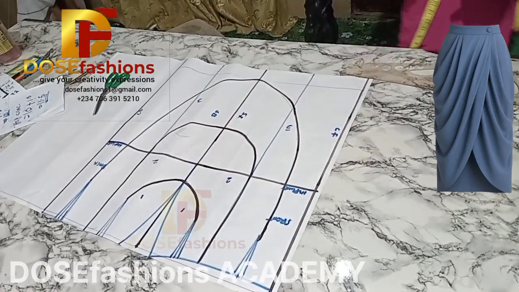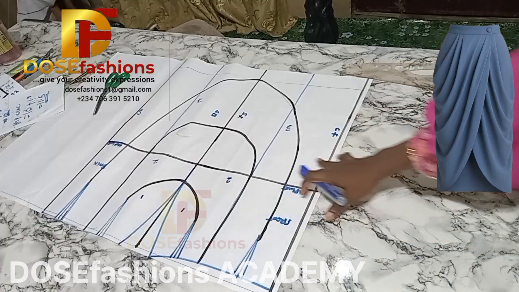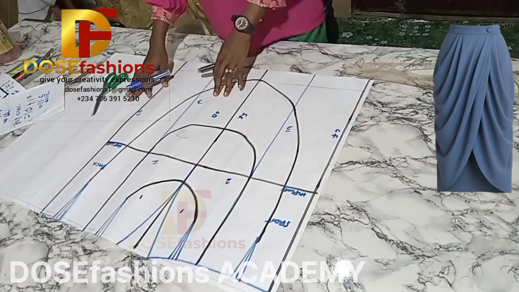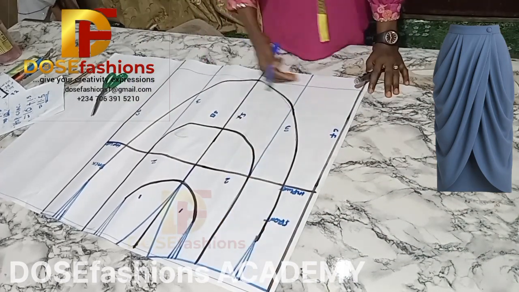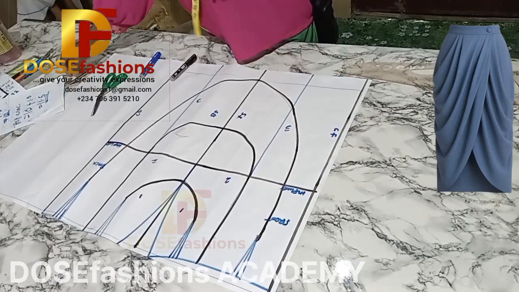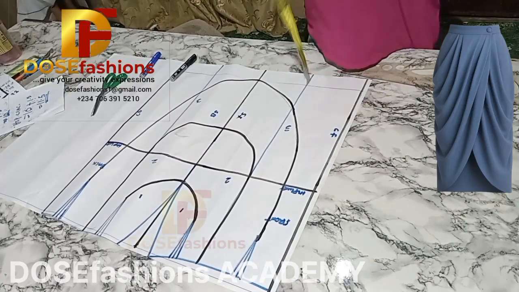Now look at it. I'm doing my numbering. You can see, do your numbering, please. The first, the second, and then the third. The numbering will help you.